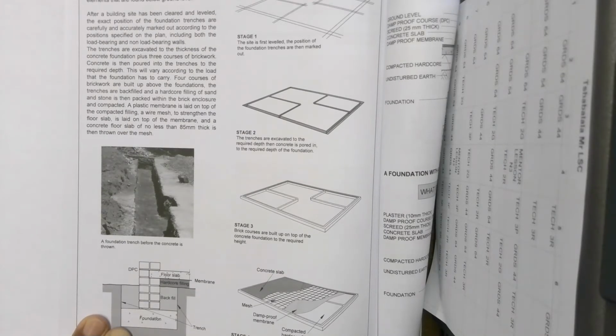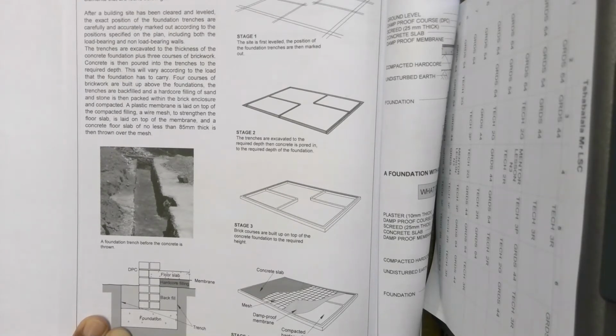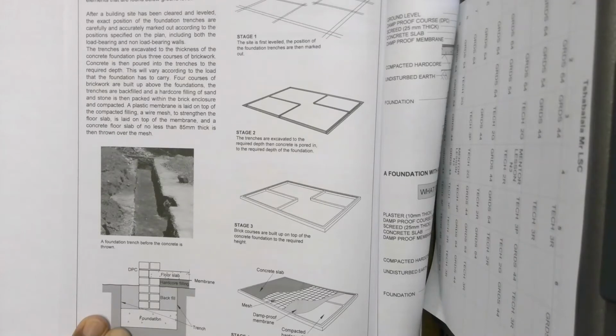The trenches are excavated to the required depth. Then concrete is poured in the required depth of the foundation. Number 3, brick courses are built up on top of the concrete foundation to the required height. This is your foundation, which is this foundation. Then above that, we lay 3 brick courses. All right. Now, I will read here and then come back here.